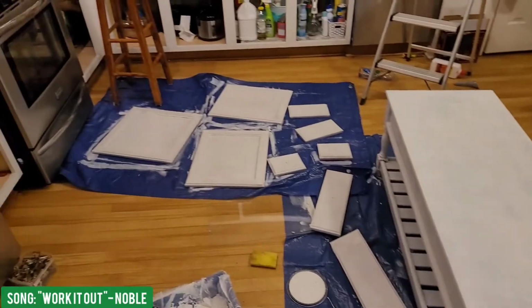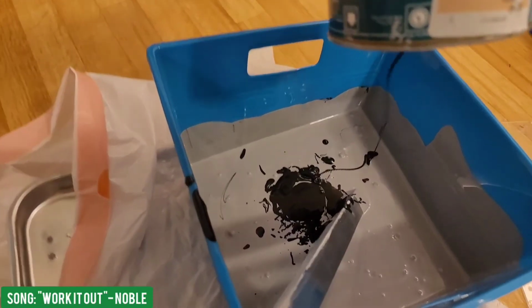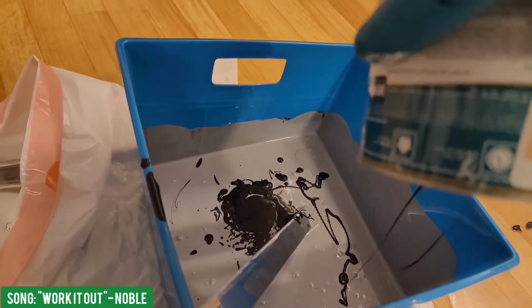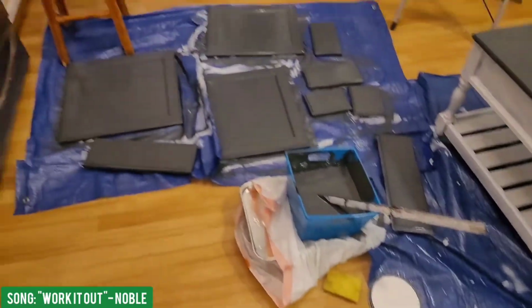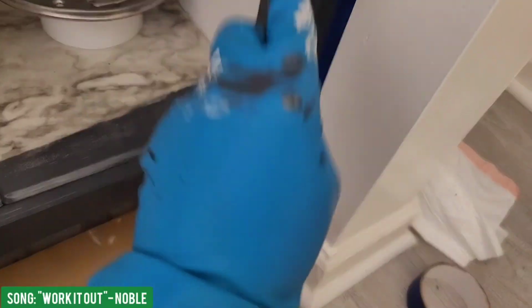Got everything primed nicely. Oh no, I just made dark gray. Okay, hopefully we can get enough black paint out of this to turn this into a dark charcoal. This is what progress looks like. Time to actually get the cabinets underneath the sink.